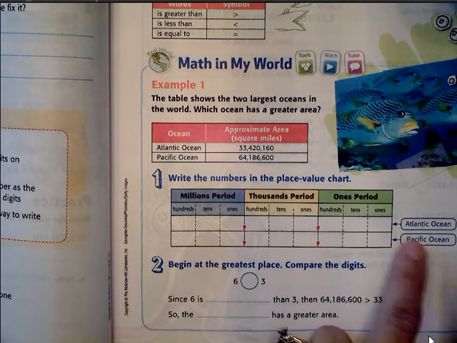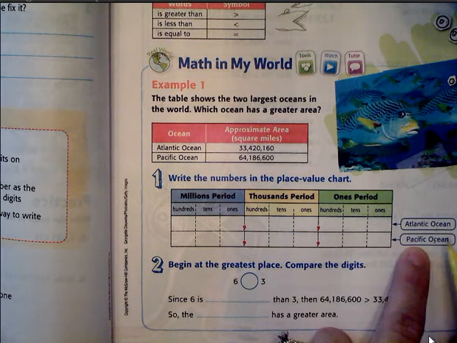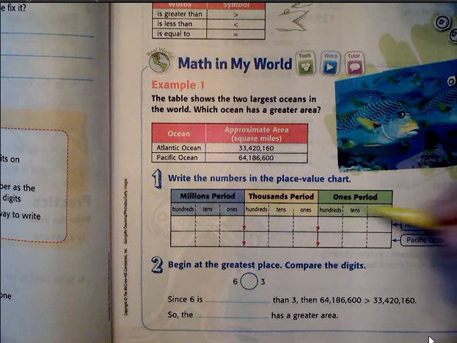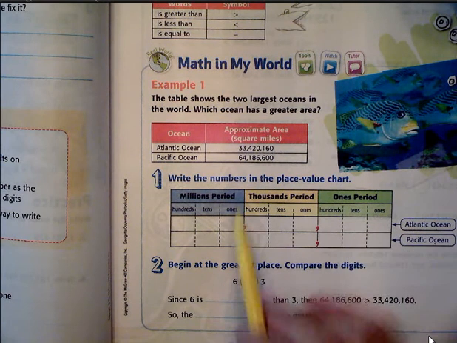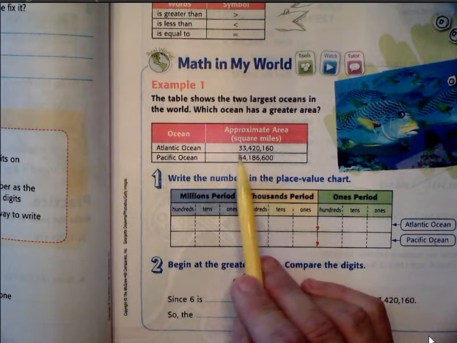a spot for the Atlantic Ocean and the Pacific Ocean. So I'm going to write those in, Atlantic, and remember we look at our periods. We have the ones period, the thousands period, and the millions period. So here's our ones period, thousands period, and millions period.